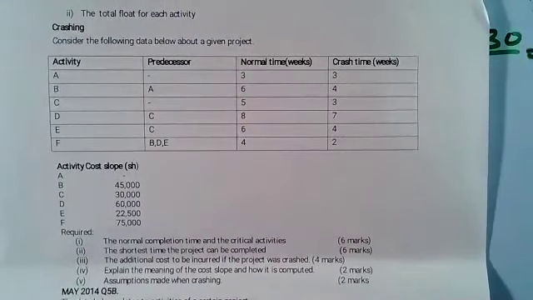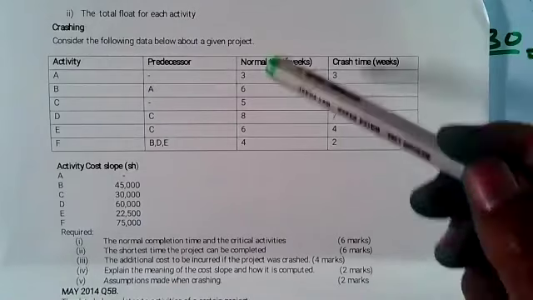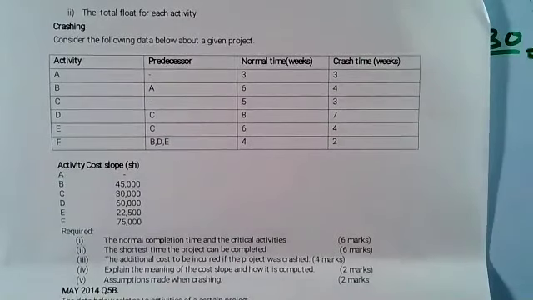Consider the following data about a given project. Don't worry, the notes I have sent, it's already there. I've already included it. We have activities, we have the predecessor there. Then we have the normal time, and we have the crash time. This is the normal time, those are the crash time. Then you are given the activity cost slope. We have said that the cost slope is the additional cost you incur for every day you save.